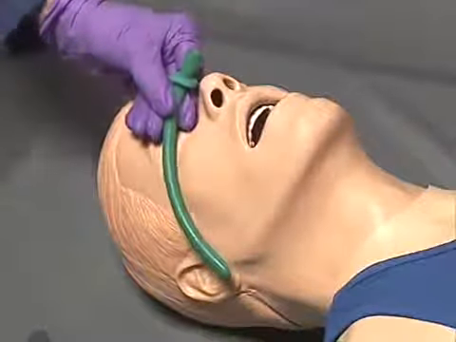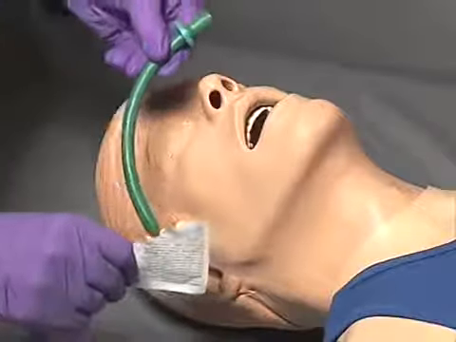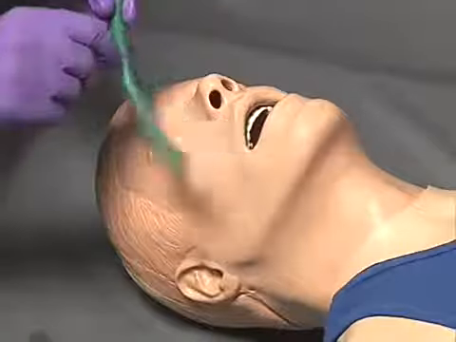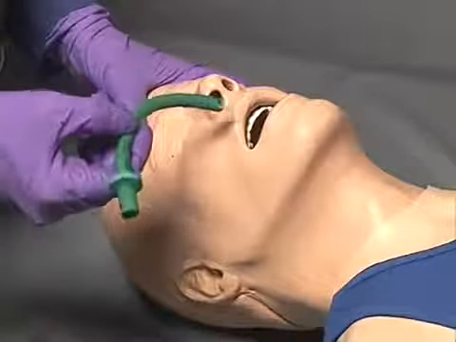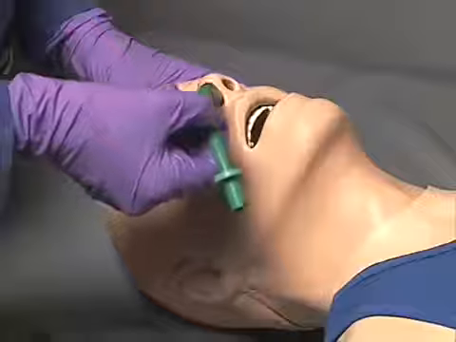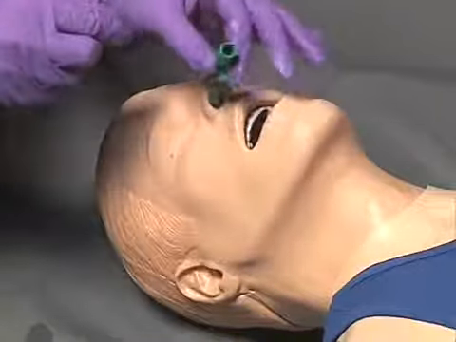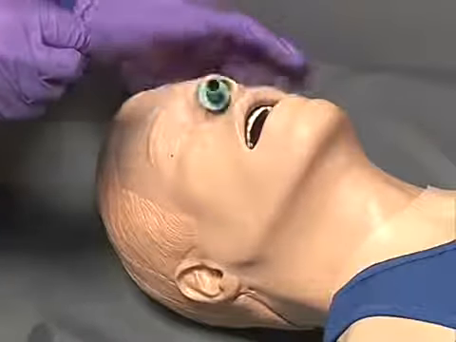Lubricate the distal surface of the airway with water or a water-soluble lubricant. If inserting the nasal airway into the patient's right nare, insert so as to follow the normal anatomical curvature of the nasopharynx with the bevel toward the septum. Direct the nasal airway along the floor of the nose into the oropharynx.